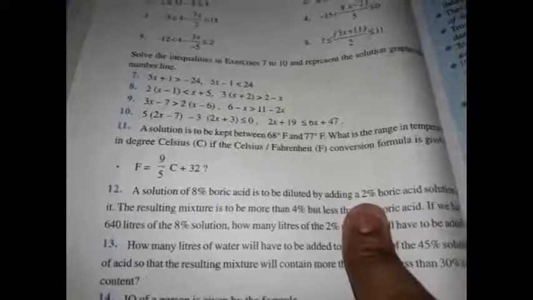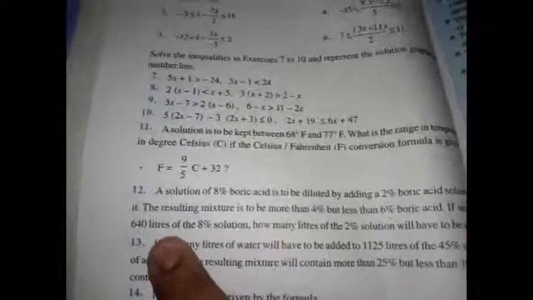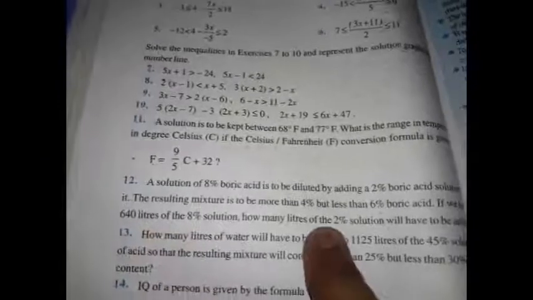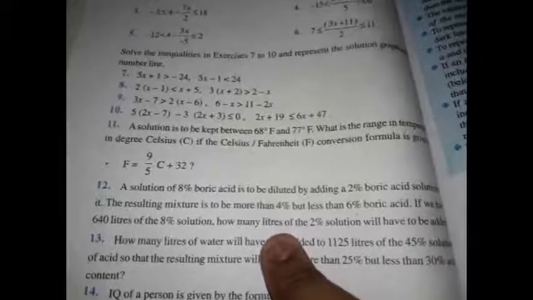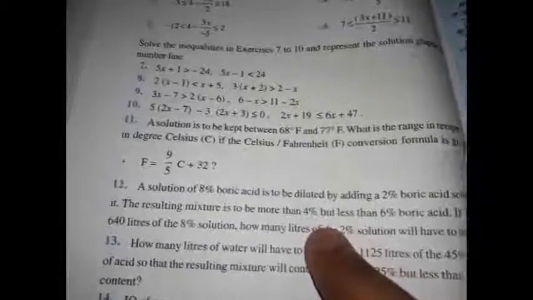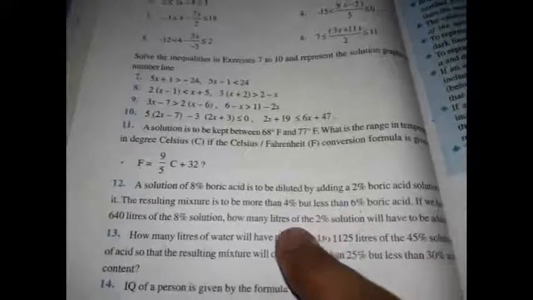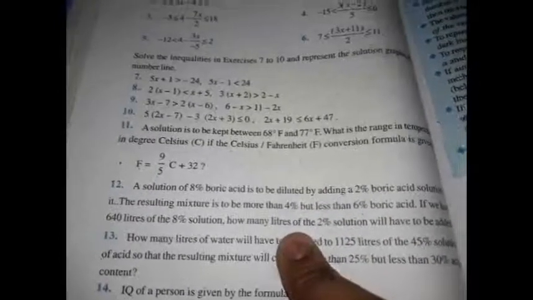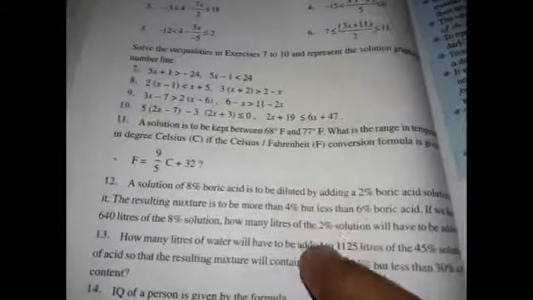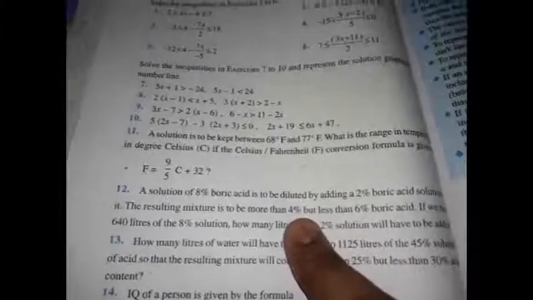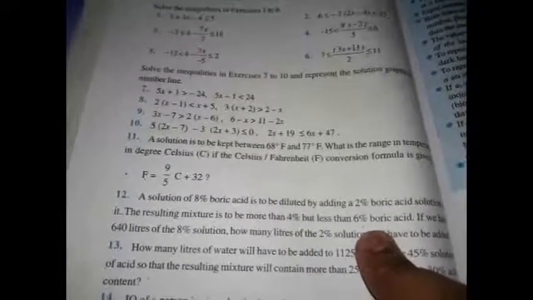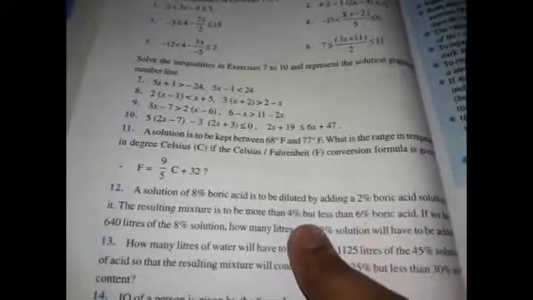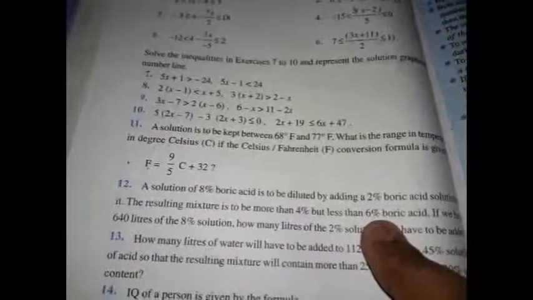For every 8%, 2% of boric acid should be added to dilute it. Now we have 640 liters of 8% solution and we need to find how many liters of 2% solution should be added. But this is not a simple question. They have given you an added constraint to it. What is that constraint? If you add in such a way, the resulting mixture after diluting should be more than 4% but less than 6% boric acid.